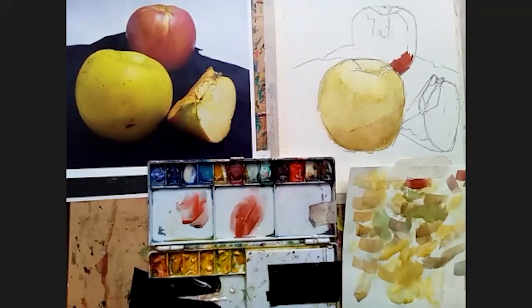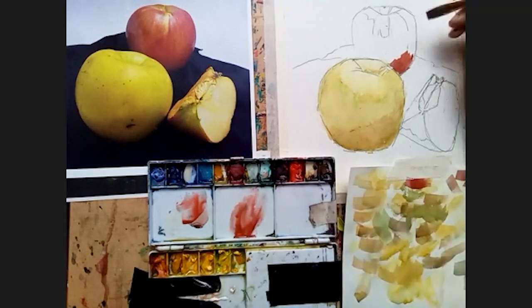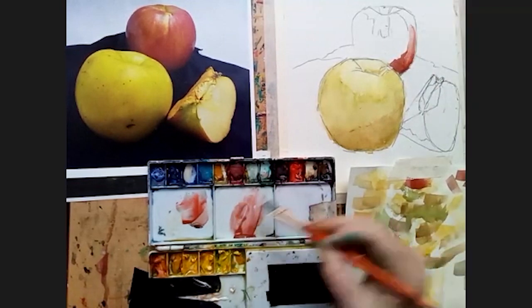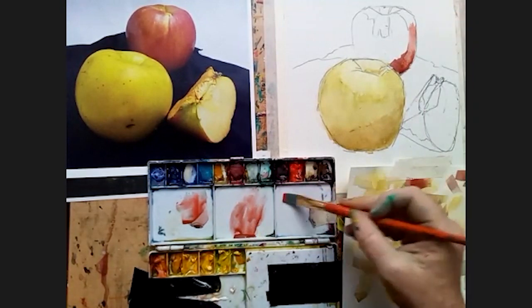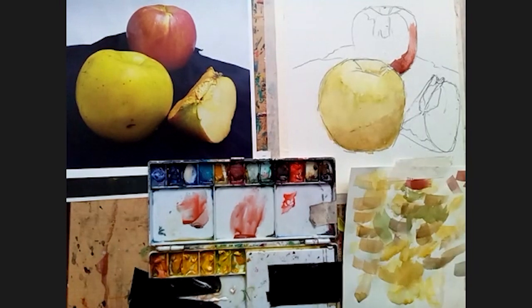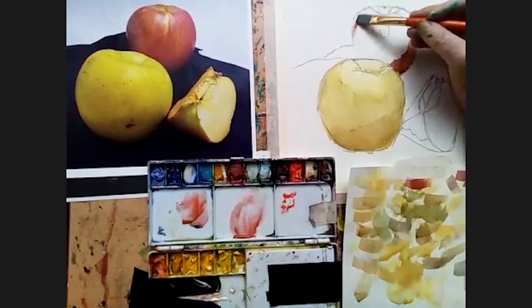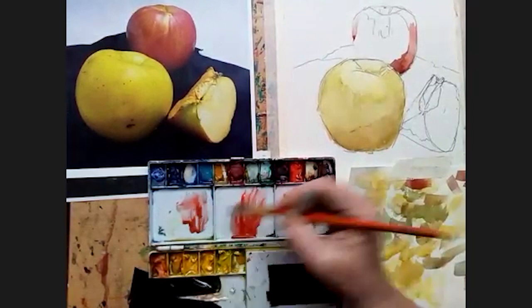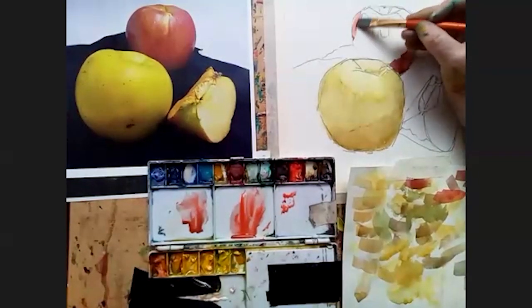And then is where it's the darkest. And then I'm getting some water on my brush and kind of lightening it as it goes up. Lighter. And then over here as well. Oops. I find I keep having to go back in and adding more red after I've added green. That's what I'm really finding.